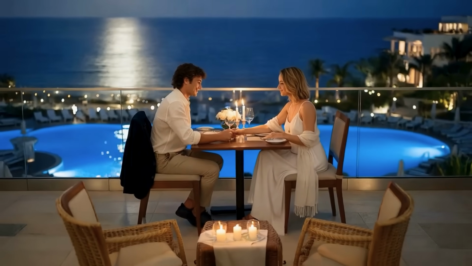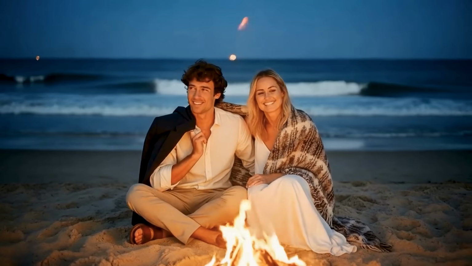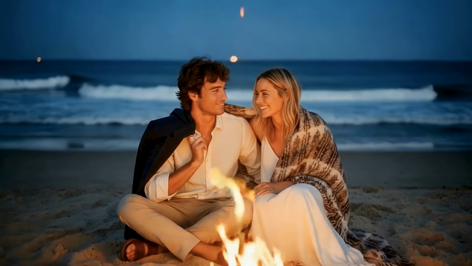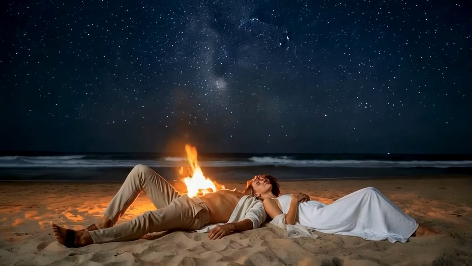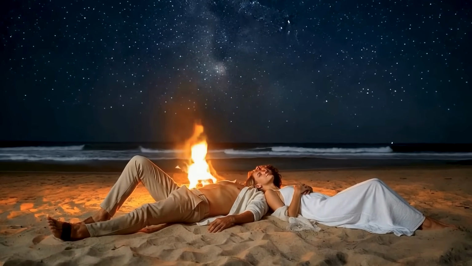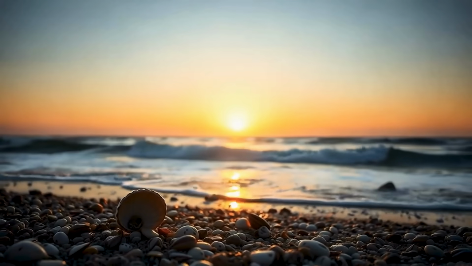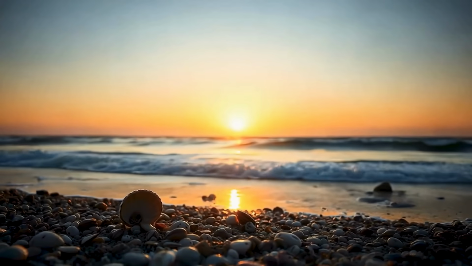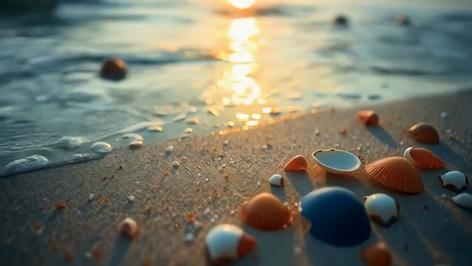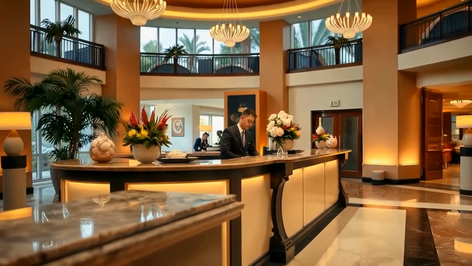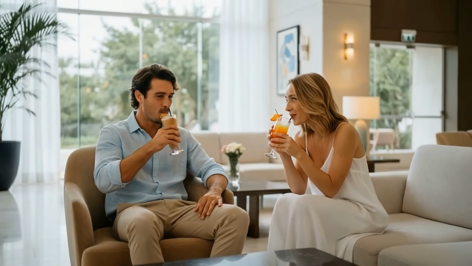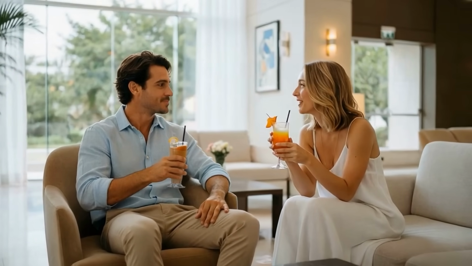Book your escape today. Embrace the warmth of the night, where stories are shared and laughter echoes under the vast sky. Life's simple pleasures become memories that last a lifetime. With each new day, discover the beauty that awaits you. Let the gentle waves remind you of life's endless possibilities. Our dedicated staff ensures every detail is perfect, leaving you free to enjoy every moment. Let us craft the experience you've always dreamed of.